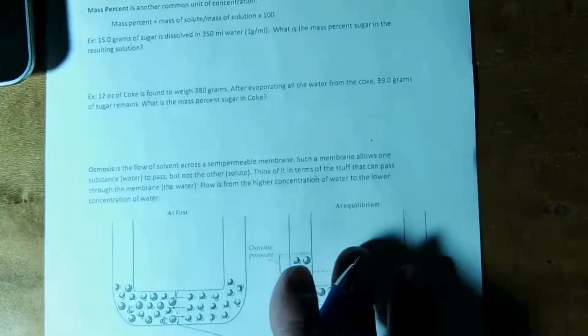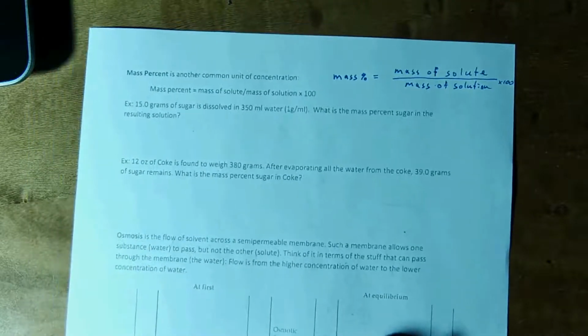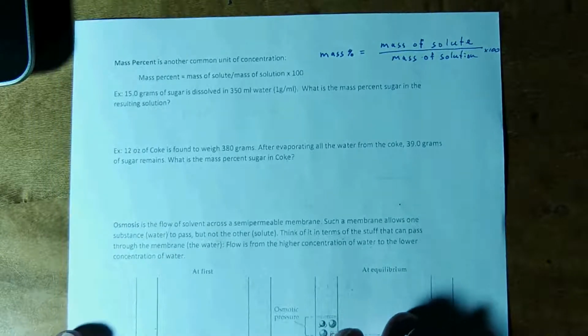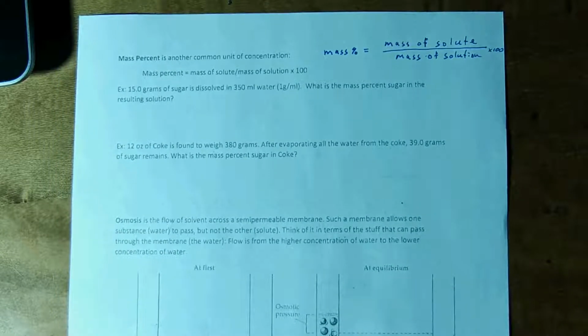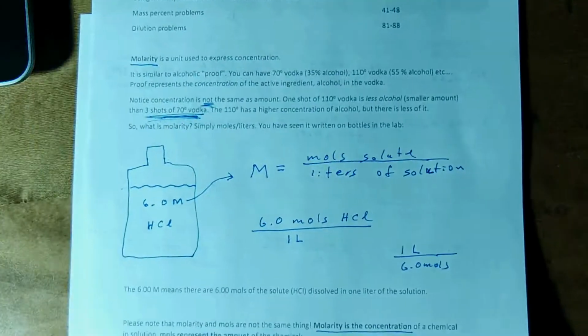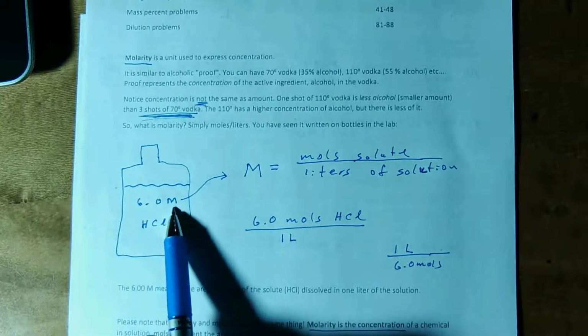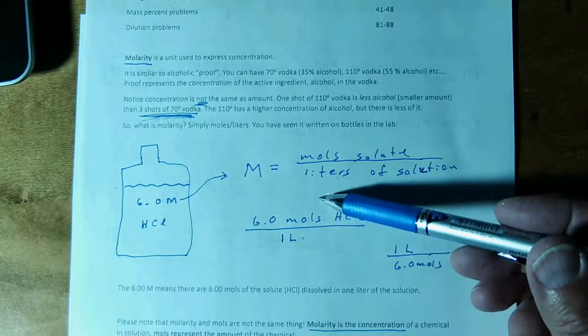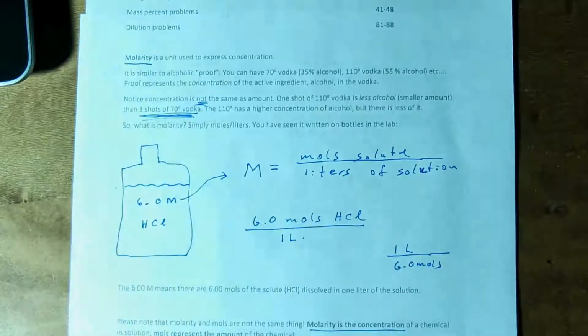Next topic to cover here in solutions, another unit of concentration other than molarity. Chemists, when we're cooking away in a lab, the unit that we love is molarity, that big capital M. We love that unit. It allows us to change liters into moles, vice versa.